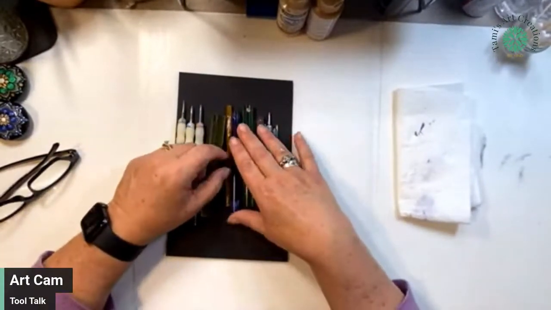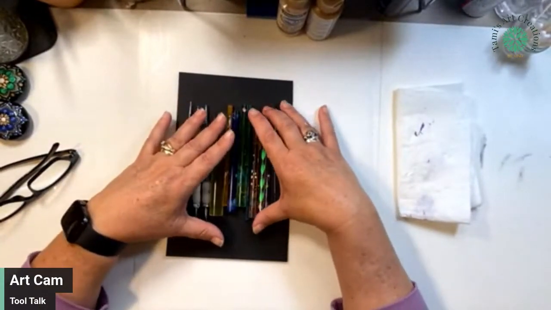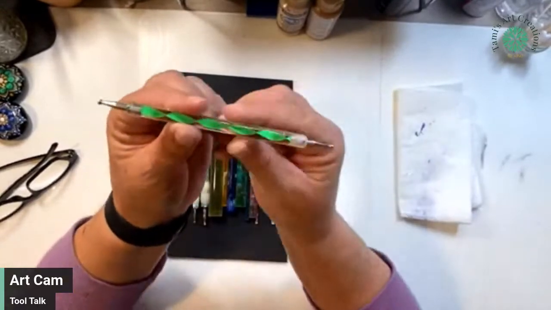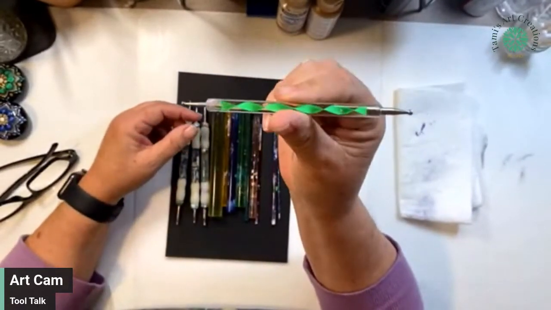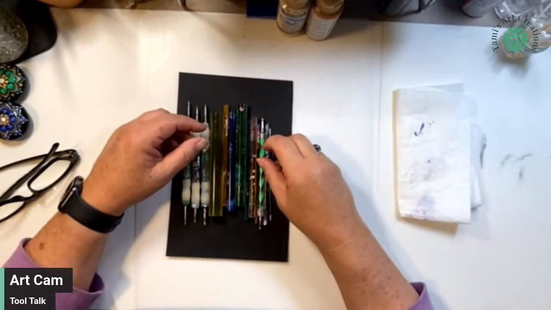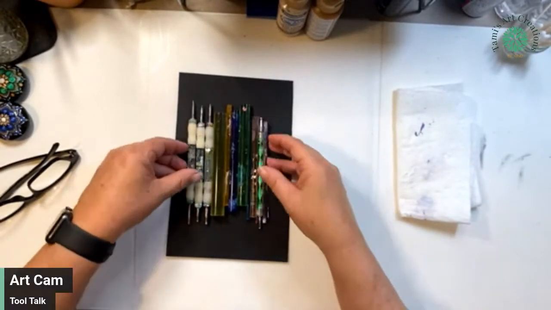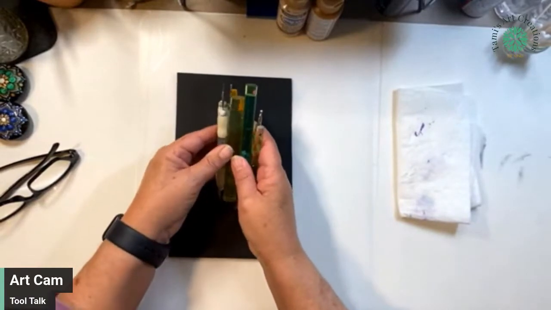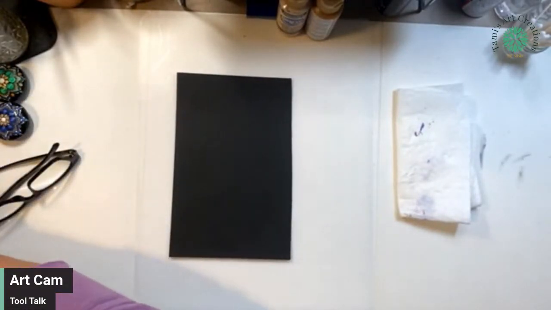Anyway, I used these for the longest time, and it came with a nail stylus. And this is a nice one. So I used that for many, many years.